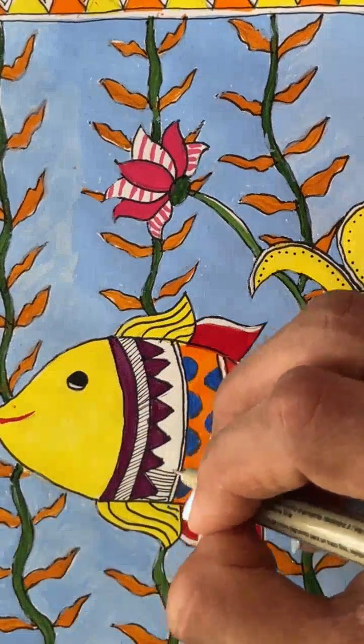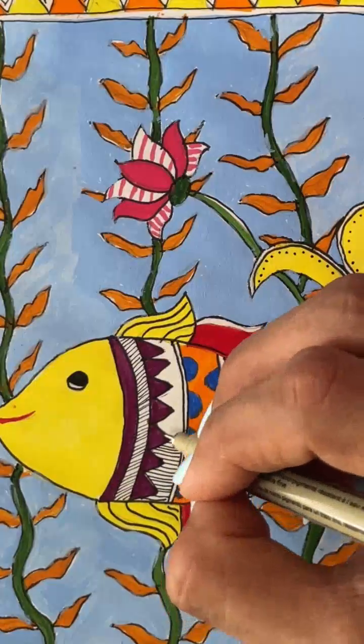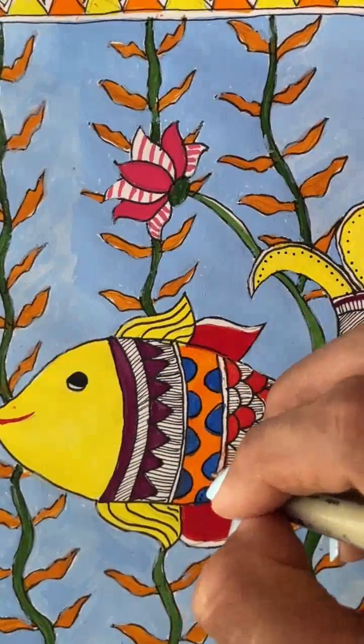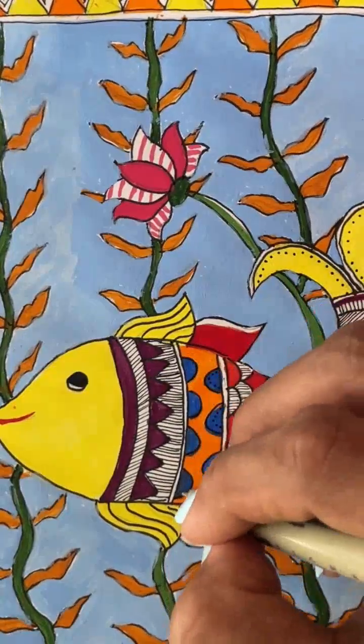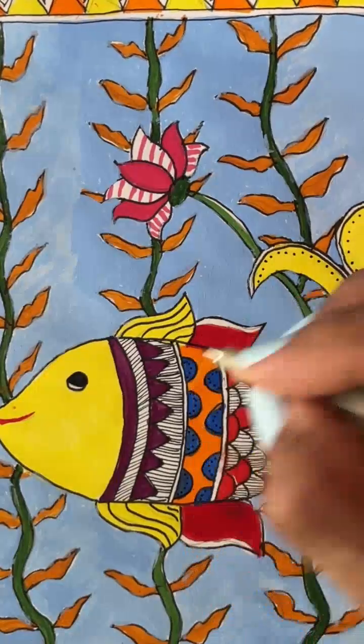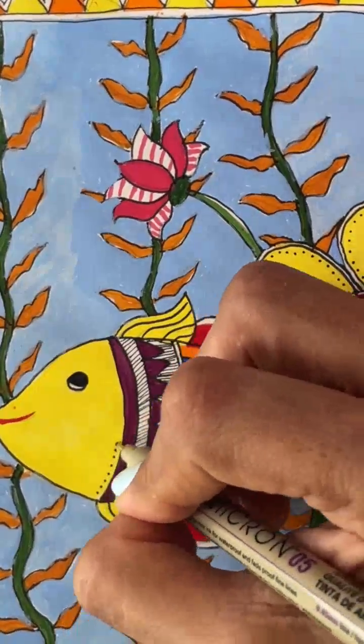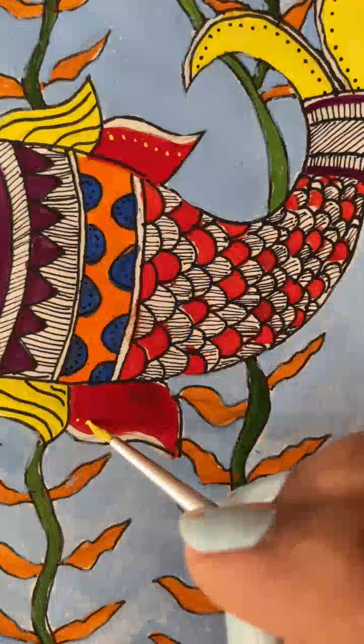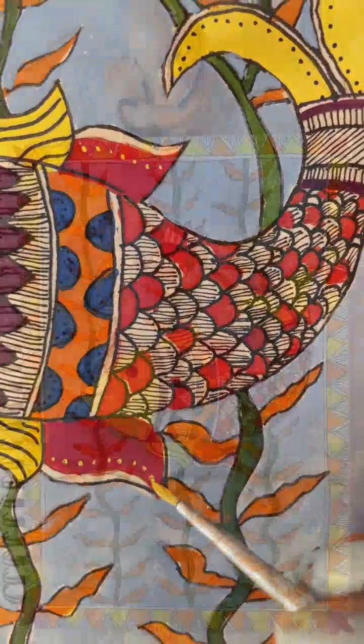As I add the final touches, everything starts to feel balanced. The bold fish, the flowing plants, and the rhythmic background. There's a sense of stillness, but also movement. That's the beauty of this art form. It captures both at once.